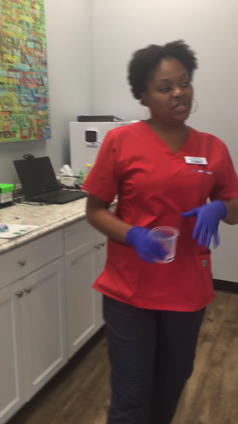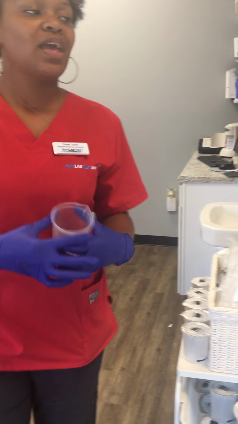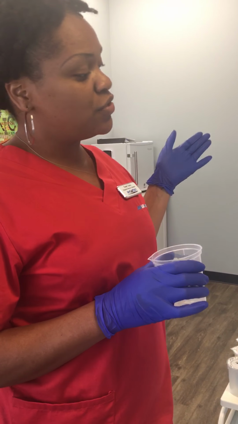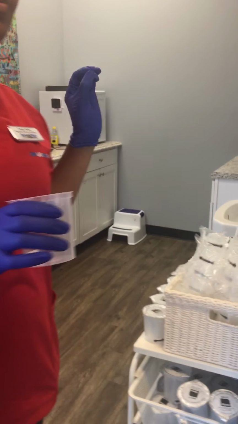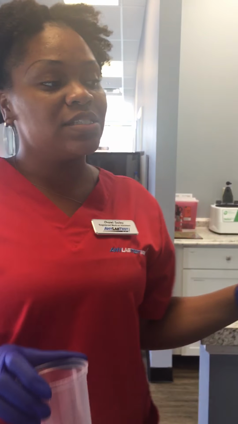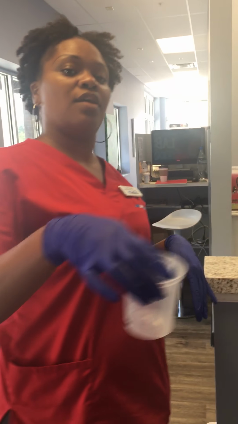I will then give the donor instructions to go into the restroom. Give me at least 45 mL of urine into the cup. If they need to further urinate, go ahead in the toilet. Just do not flush the toilet. I will then tell the donor that I will be waiting outside the bathroom for them right here, and to come back as soon as they are finished.